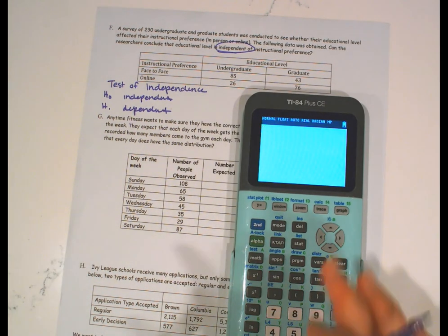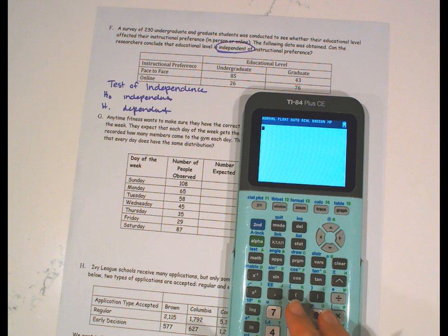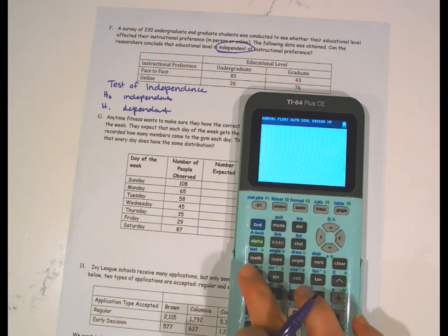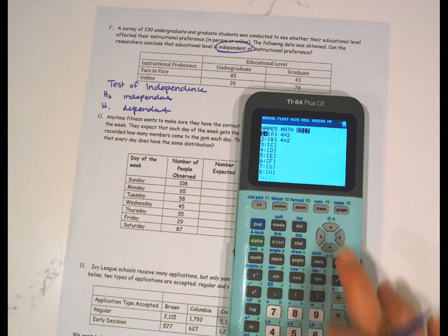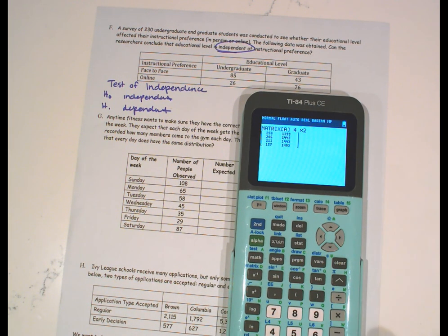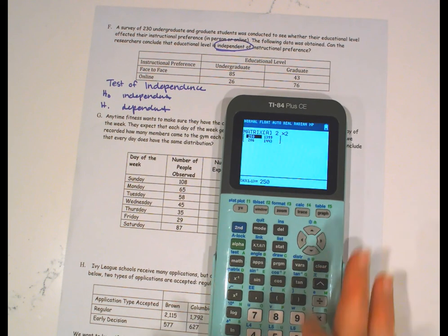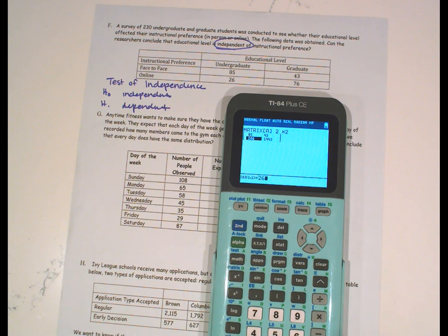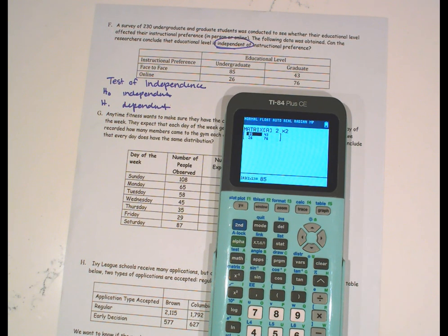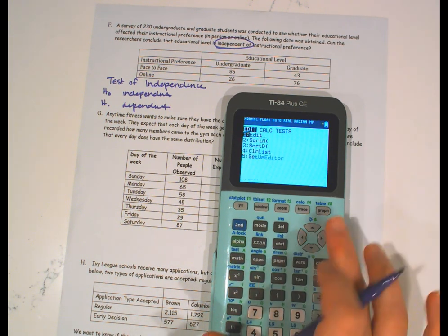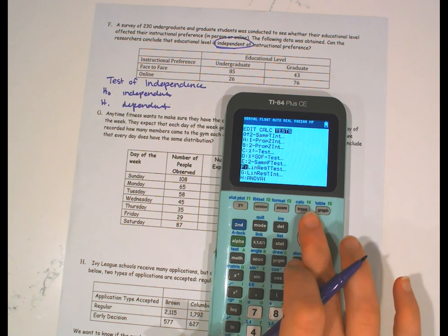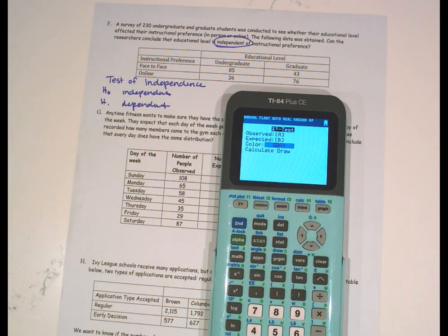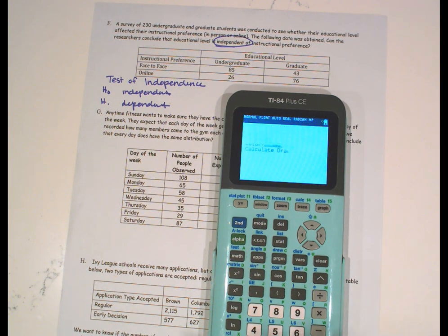So our test of independence runs out of a matrix. So to run our matrix, we hit second matrix, and then we're going to edit matrix A. It's going to be 2 by 2. And I'm just going to type these values in, 85, All right, so now my matrix A is ready. So if I hit stat test, I'm running a chi-squared test. My observed values are in A.